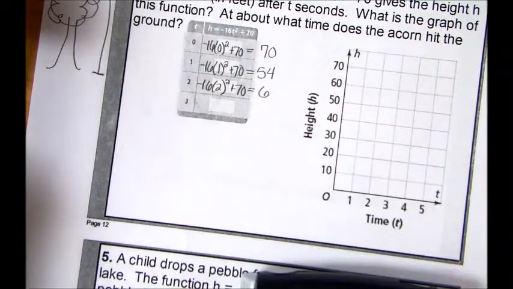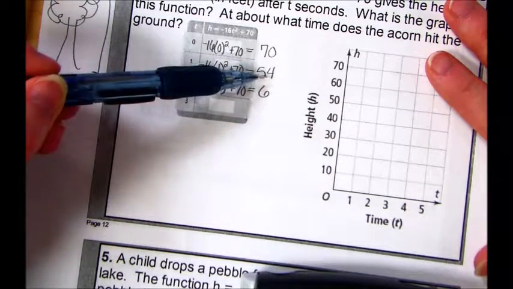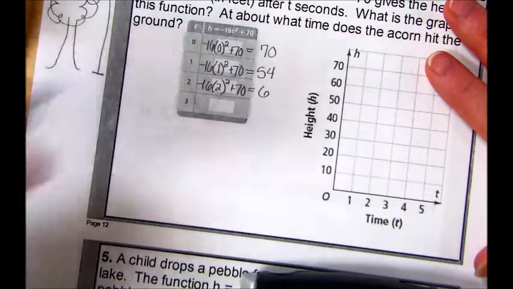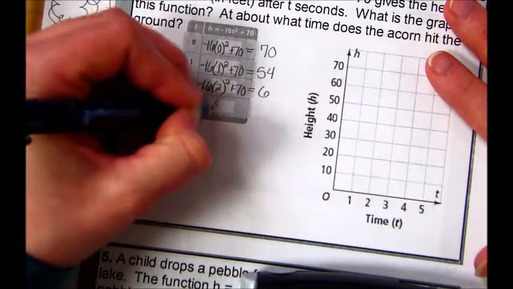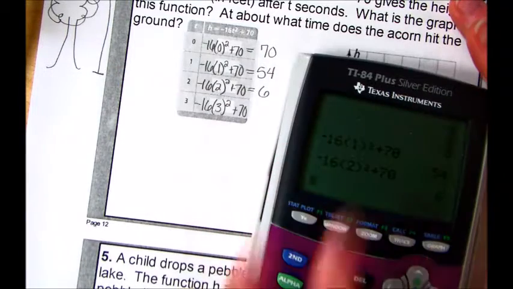So that's the thing about things that fall. They start to fall really fast. So it was at 70 feet. Now it's down to 54 feet. Now it's down to 6 feet. At 3 seconds, I have an email. Let's plug in 3.